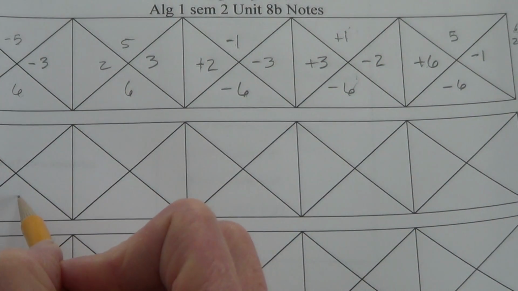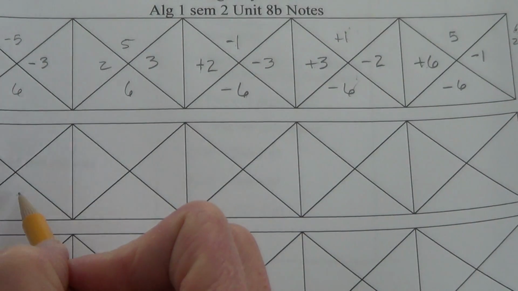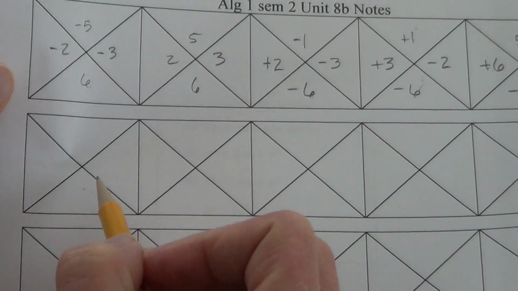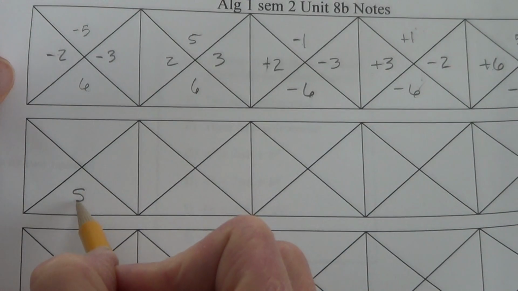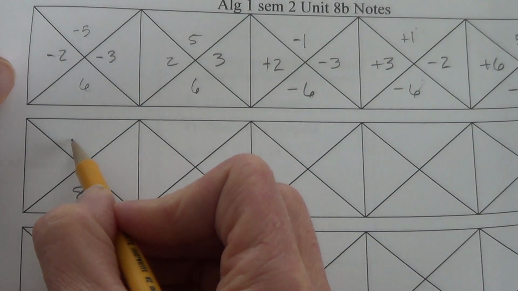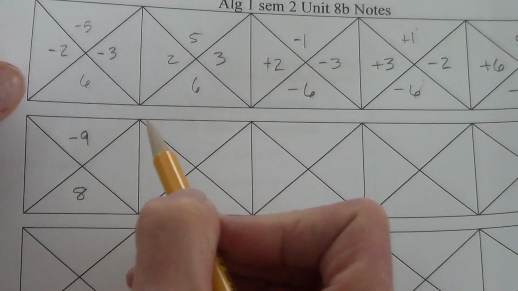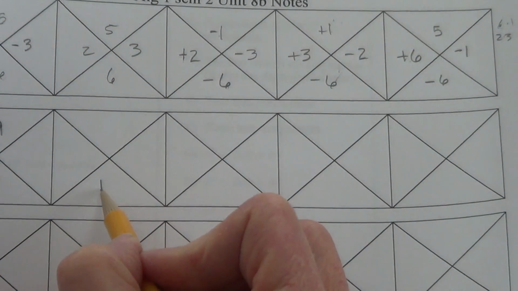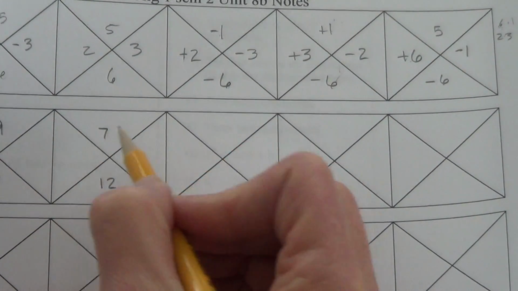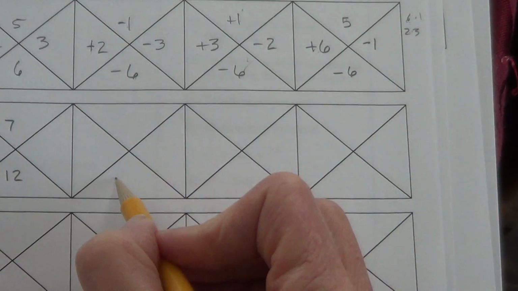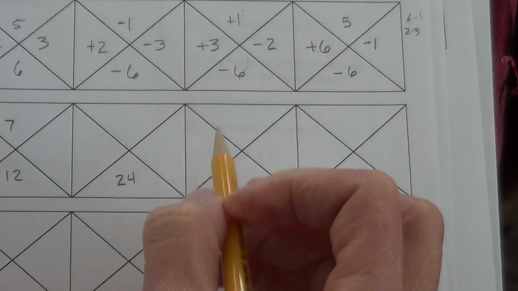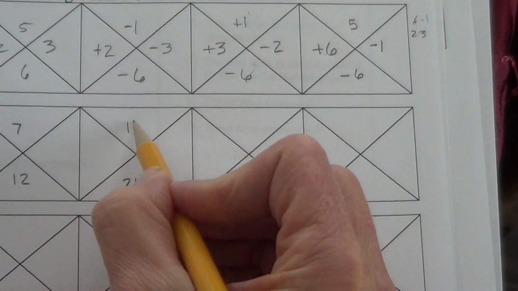So there we go. Go ahead and fill in the answers for this row. Let me just go ahead and give you this row and then check them when you come to class. We have 8, and let's go -9. Let's go 12 and 7. Go 24 and 14.